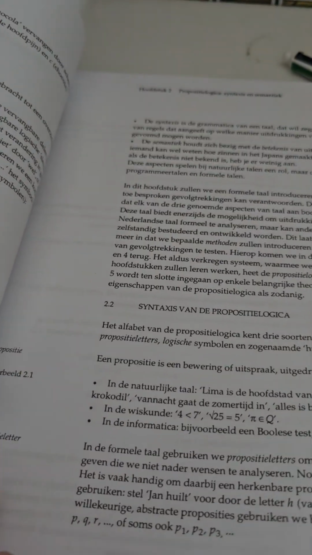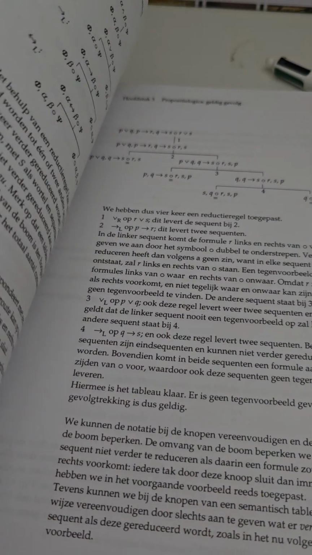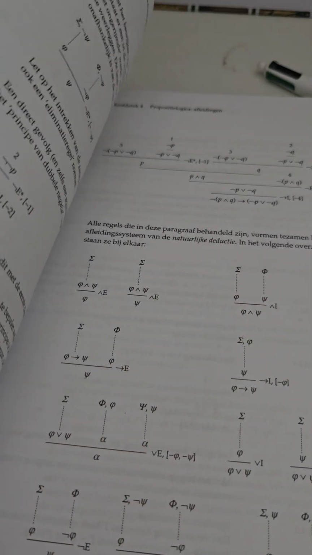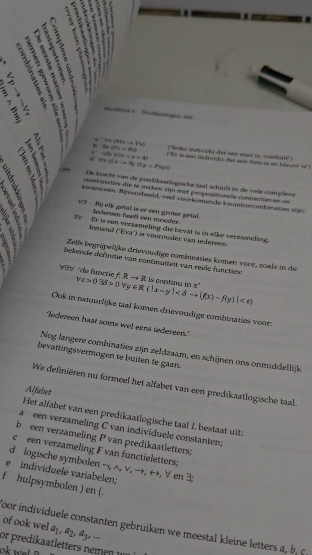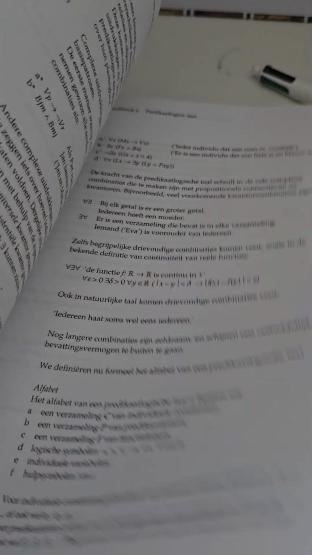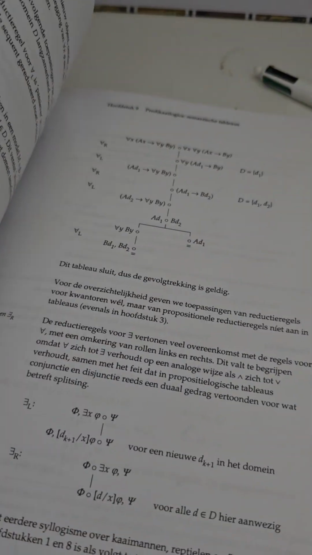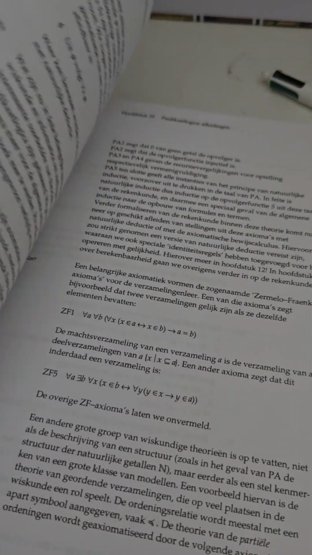So I basically had to buy this book for my undergrads, because this is the book that we learned from. Didn't really use it too much though, but yeah, does look like a solid book. It's just that it's in Dutch, so yeah.